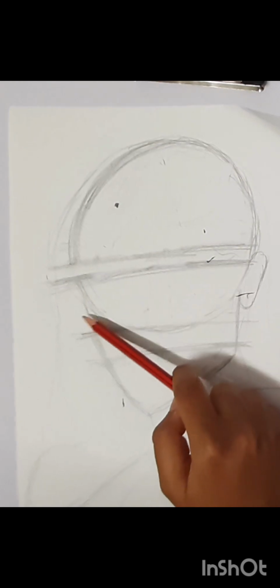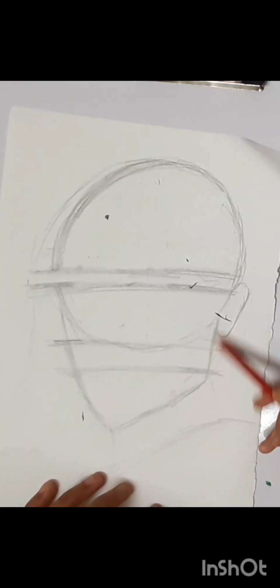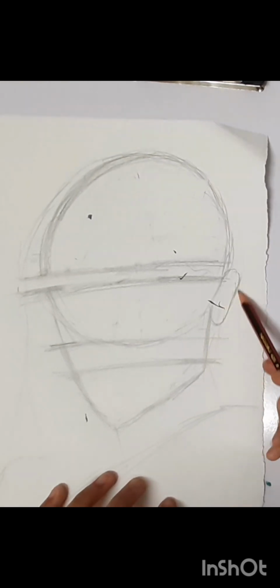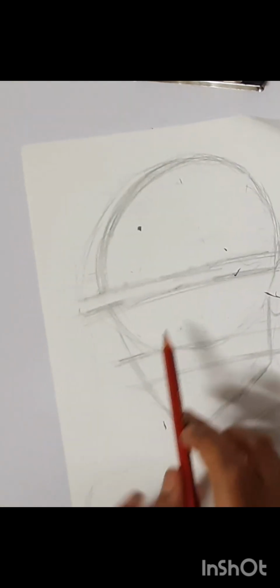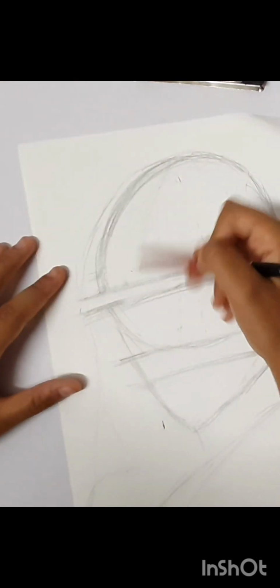Then you're supposed to make a bit of a triangle over here, and then you take a straight line from there. After that you make an ear, a very basic shape of the ear, because after that we're gonna improvise on it. Then the next thing would be you make half of a circle, not actually half, more than half, because we're gonna make the bangs over here.